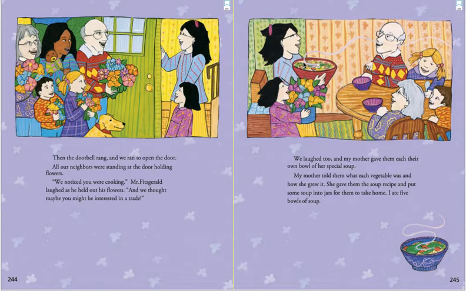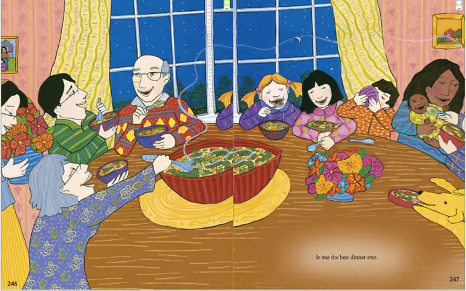Looks like a really big bowl of soup she has right here, and there's some more soup right there. It does look very good. Lots of vegetables in that soup. "It was the best dinner ever."